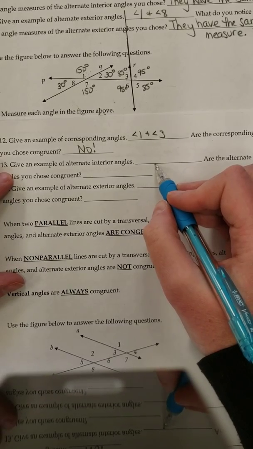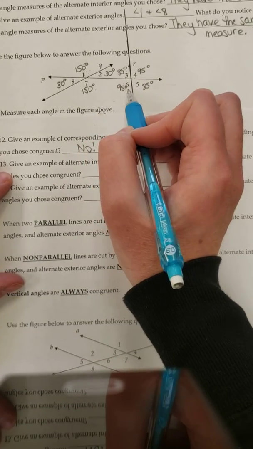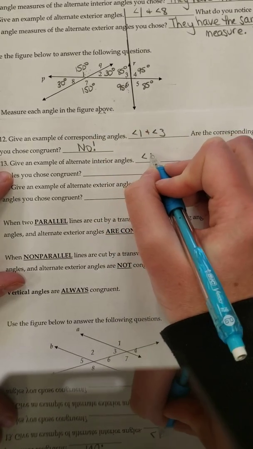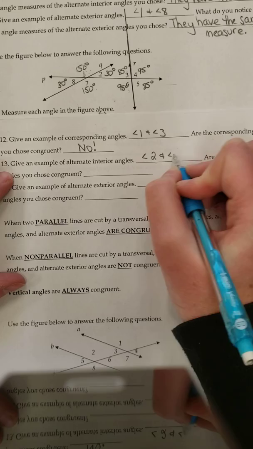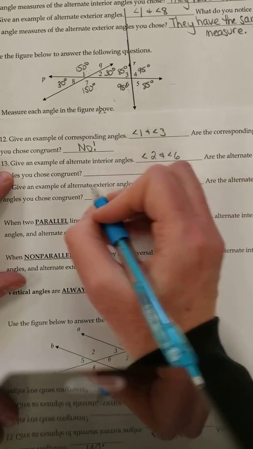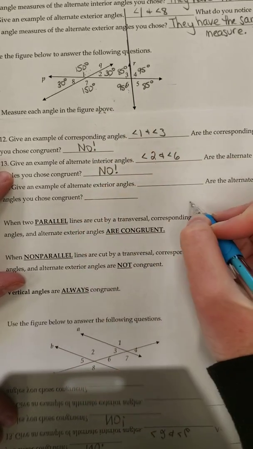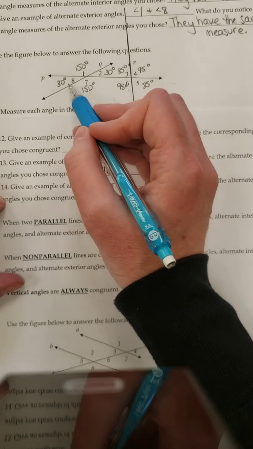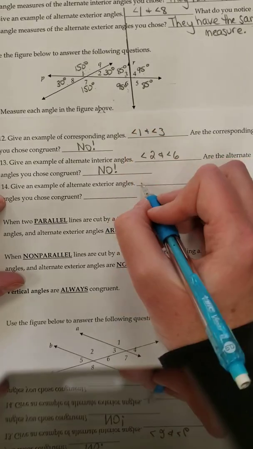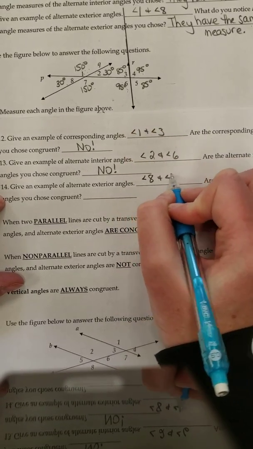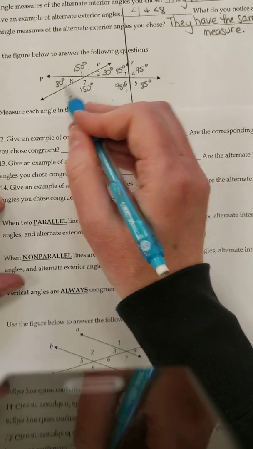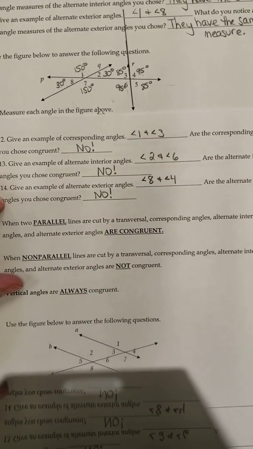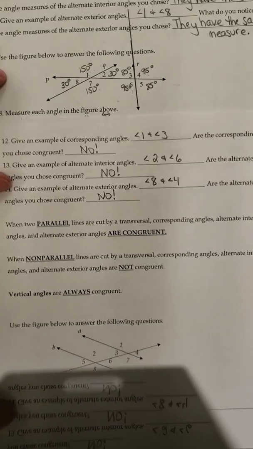Give an example of alternate interior angles. Angle 2 and angle 6, 30 and 95. No, they are not congruent either. Give an example of alternate exterior angles. All right, let's go 8 and 4. Angle 8 and angle 4. Do they have the same measures? No. Okay, so what did we find out?